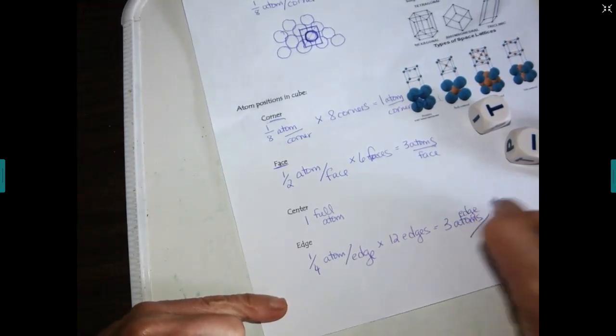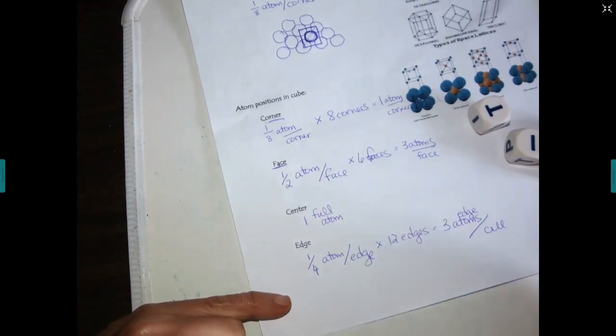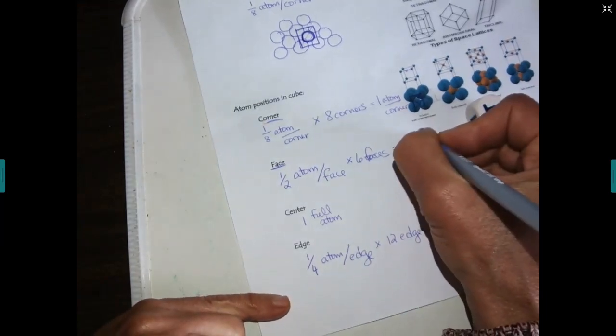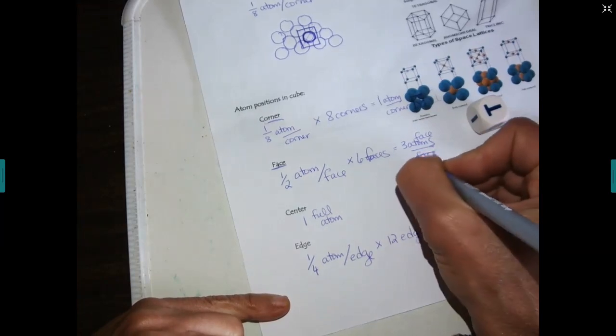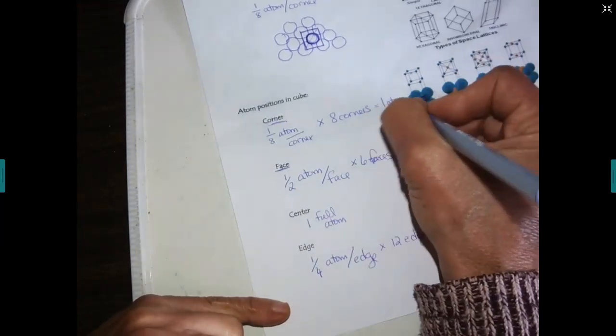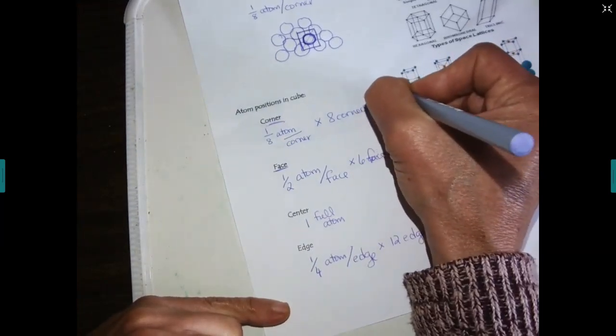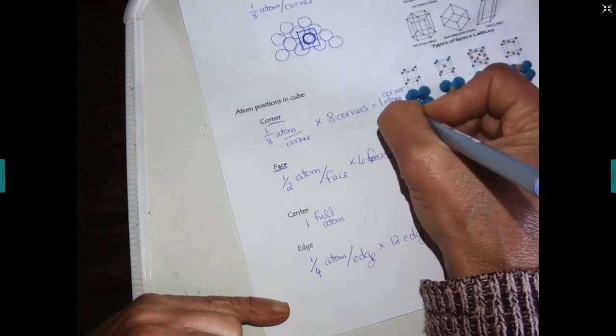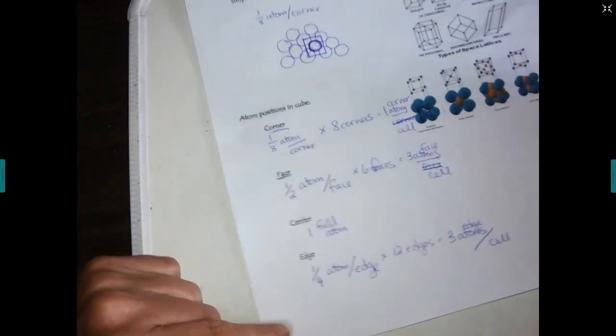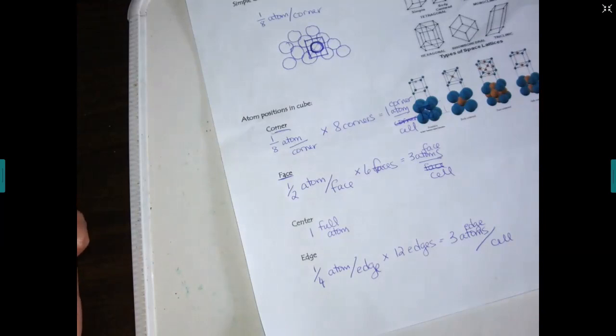That's how I should have written this. So 3 edge atoms per cell. And this should say 3 face atoms per cell. And this should say 3 corner atoms per cell. All right, hard to believe that I was a genius in geography when I was in 10th grade, but that's the idea.